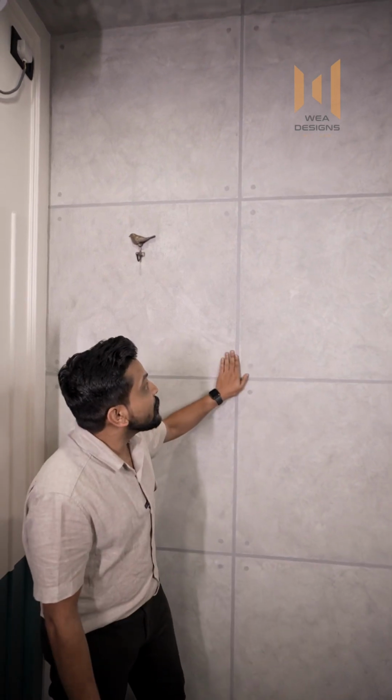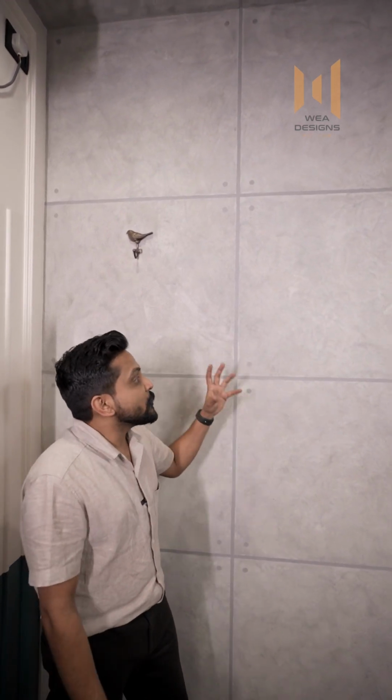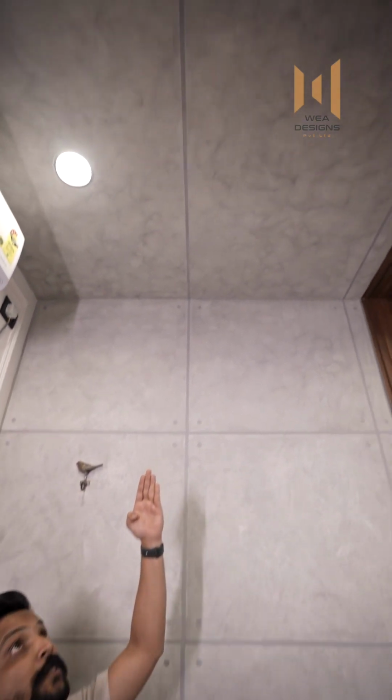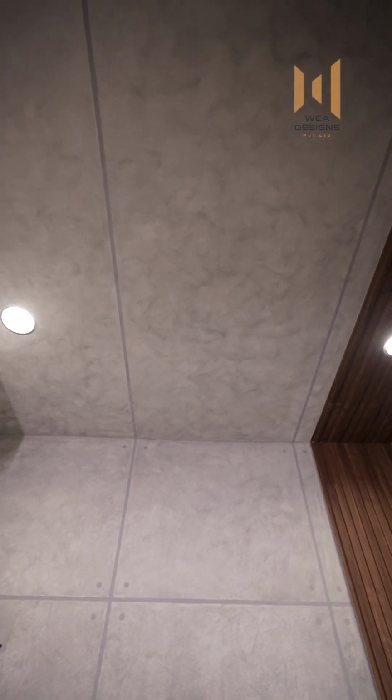And this can be mixed with red brick cladding. Anything can be done with this. And it's not necessary that we have to use it on the wall. If you like this sort of feel, you can keep it on your ceiling also. As you can see here, we have done the ceiling panels the same way.